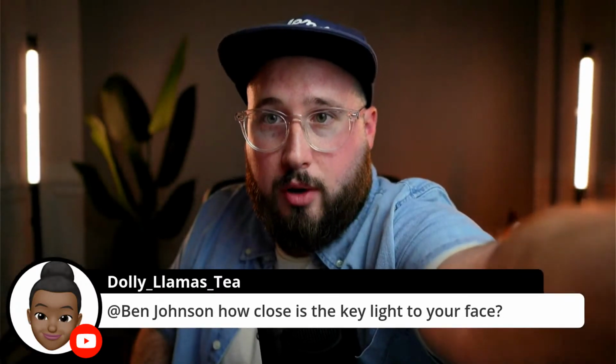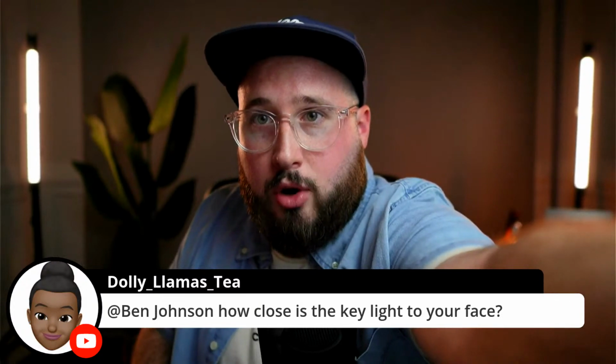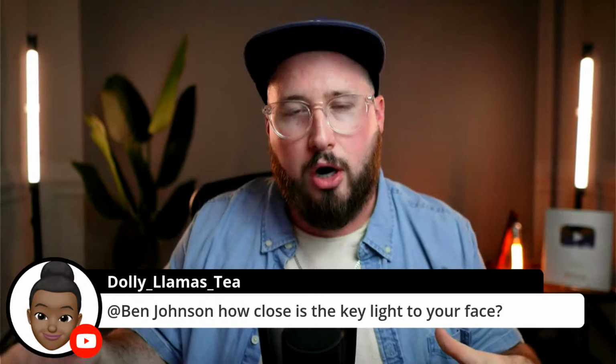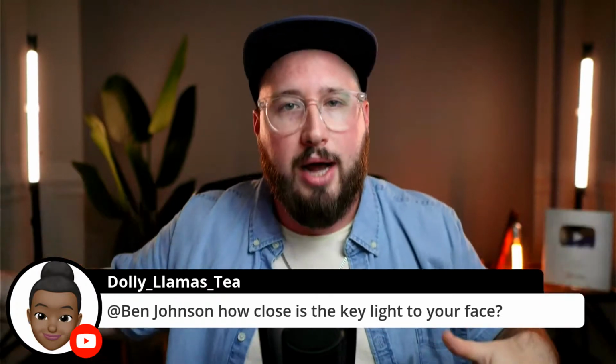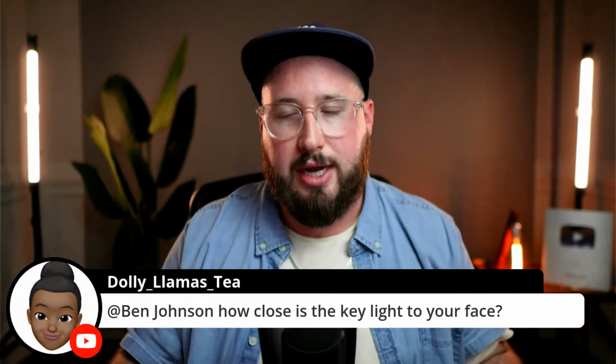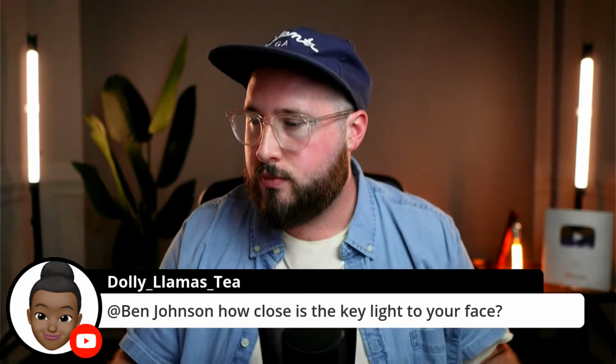Raise my exposure up a little bit in the camera, which will in turn raise up the background color a little bit. Don't go too far. If you run your ISO way too high, you'll start to get grain. So learn your camera, learn the limitations. Hopefully that helps.